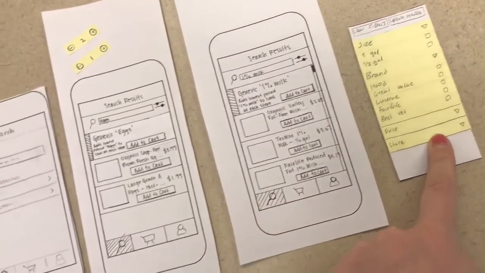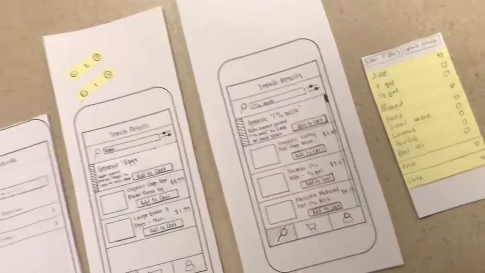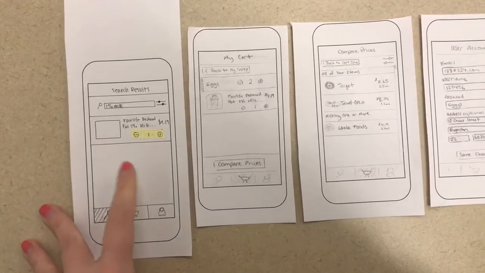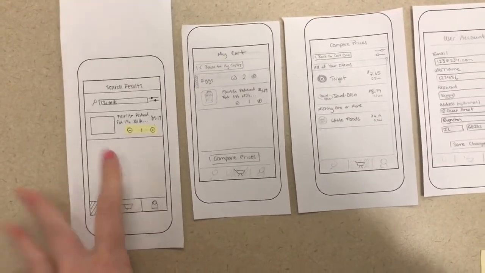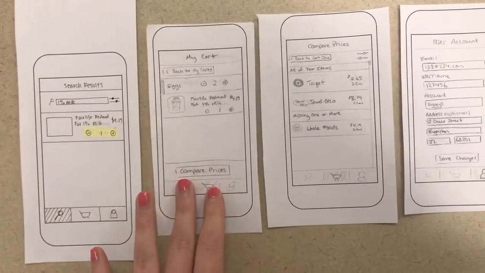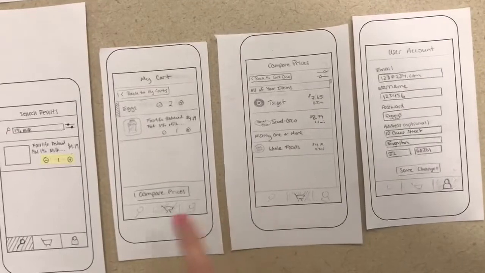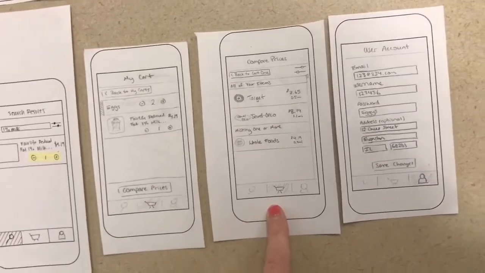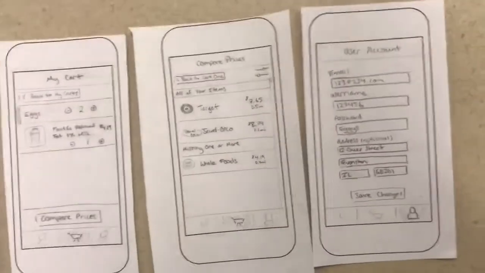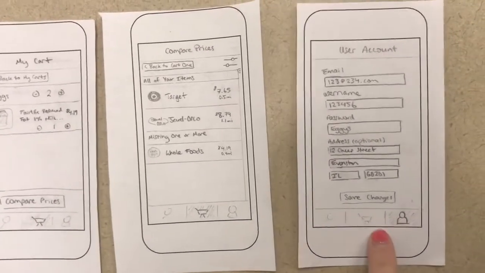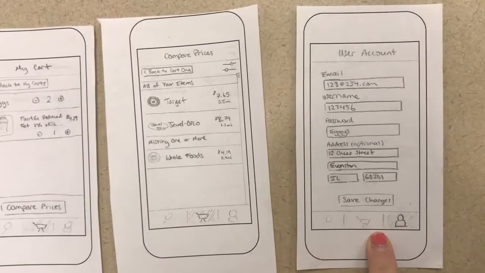Here we actually have a filter where if you press this button by the search bar, you get a filter where you can choose size and brand for the milk. Here we have, after it's filtered, just in case they do decide to use the filter, here is our cart once you've added 2 eggs, 1 milk. This is after you press compare prices, you come to this page, which tells you the store with the lowest total cost for all of your items. And then this is another page where you can edit your information in your account.